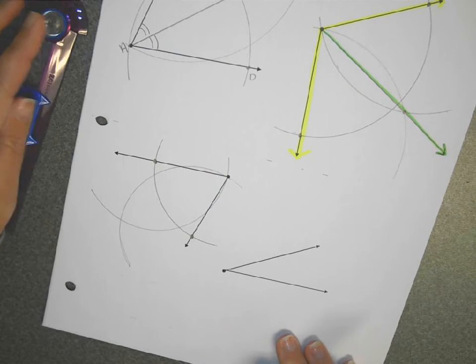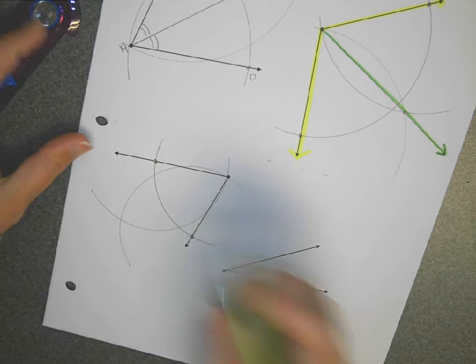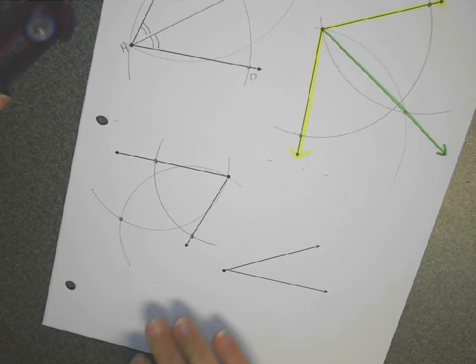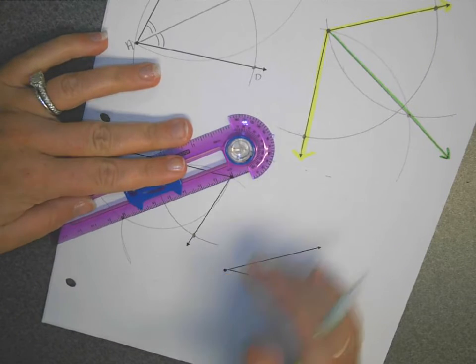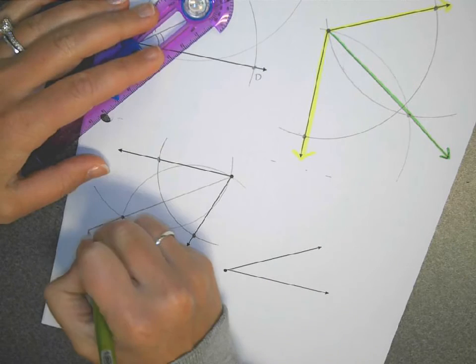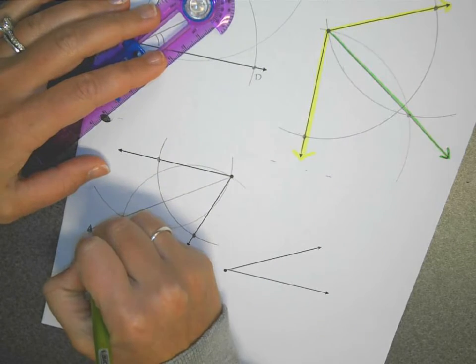We go. We have our loop-de-loop and this intersection right here from the vertex is going to be where that angle bisector will be.